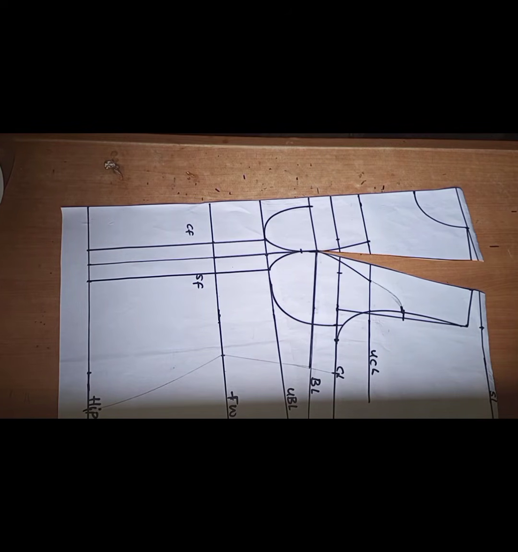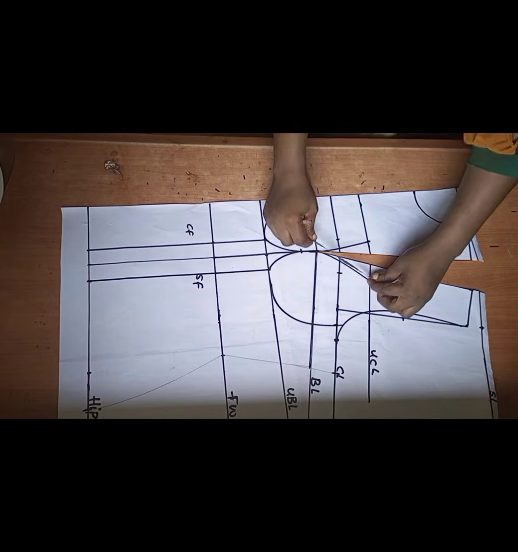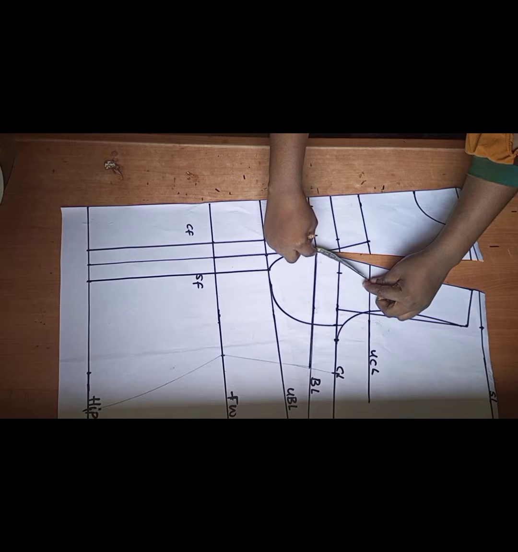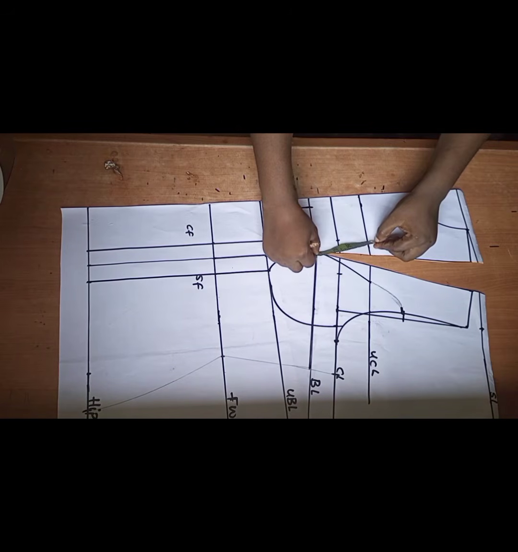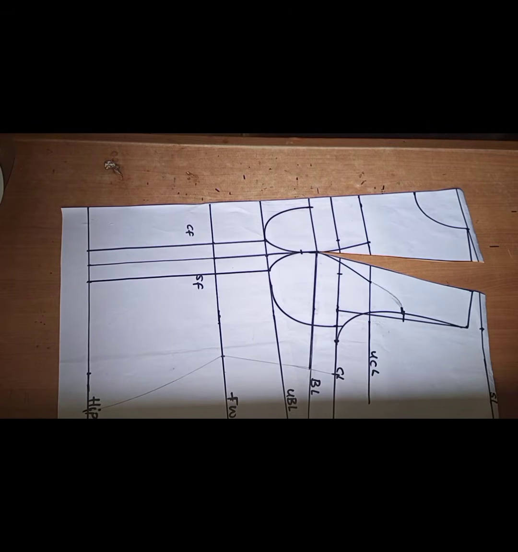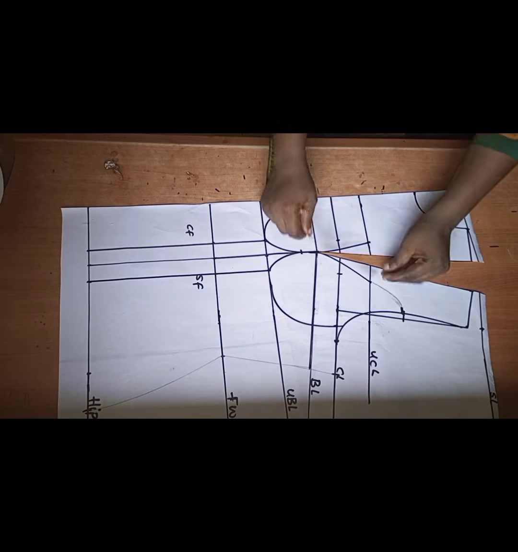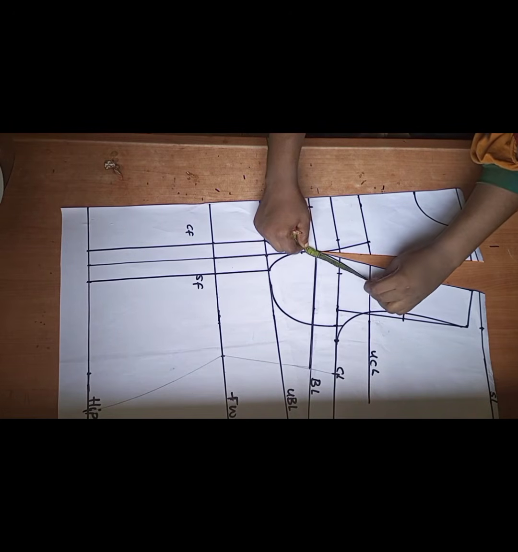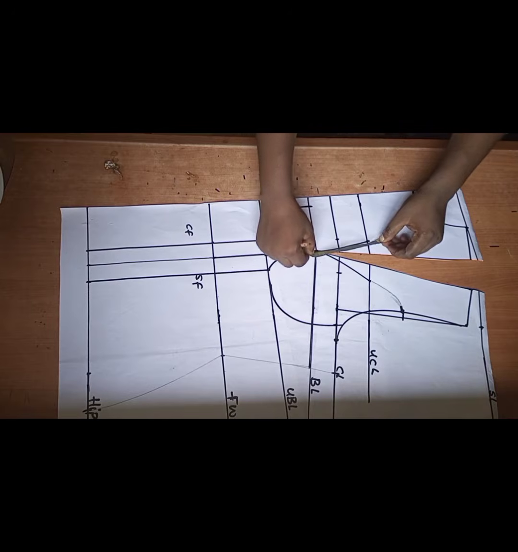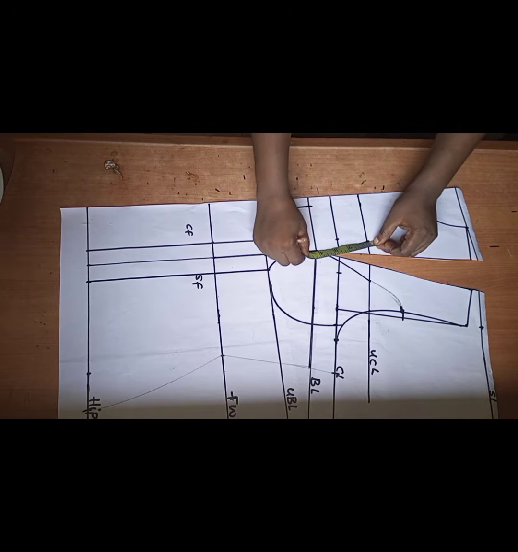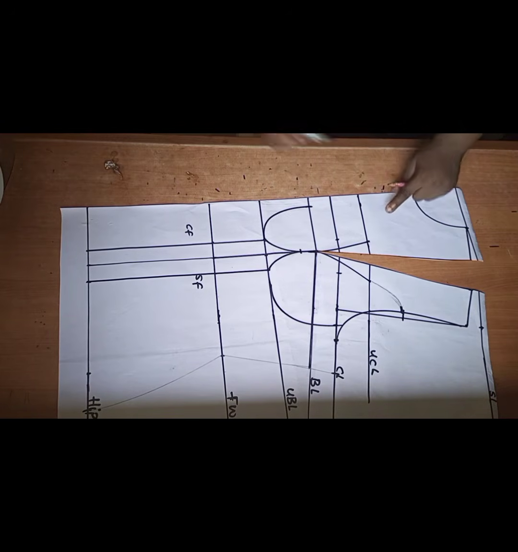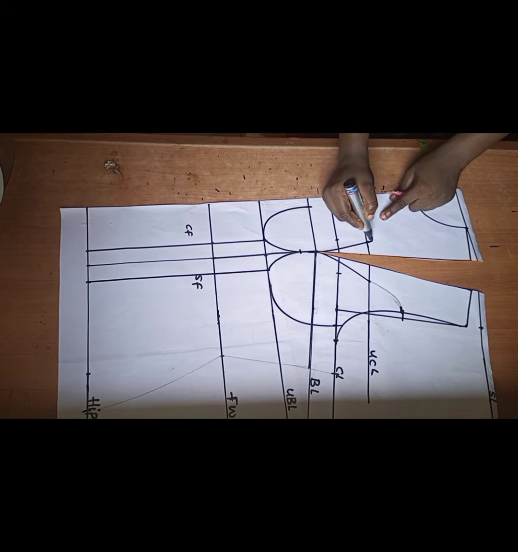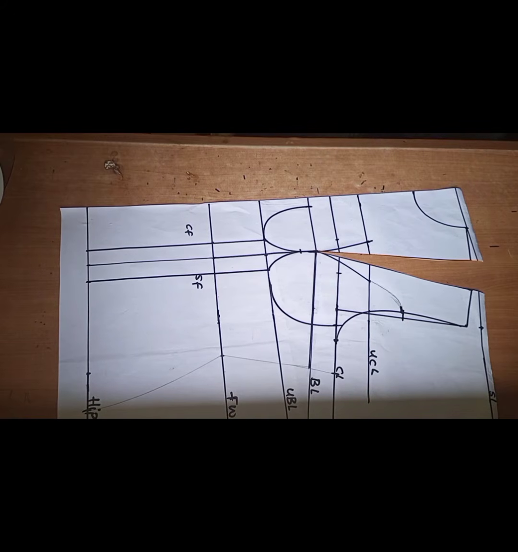After doing that, I'm going to measure from my upper chest line point here to the bust line this way. Now this is to measure it so that one particular side won't be longer than the other side. So after I was done measuring both cups from the upper chest line to the bust line, I realized that the center front was a bit shorter, so I just had to extend it by a quarter of an inch.